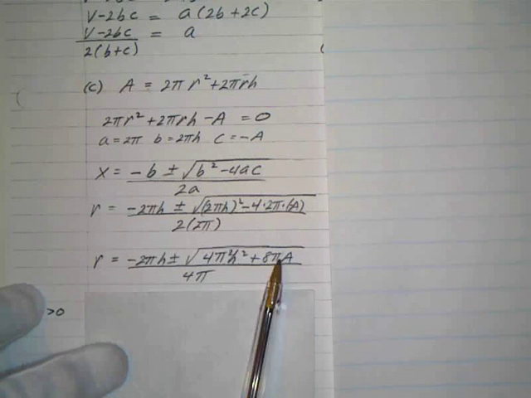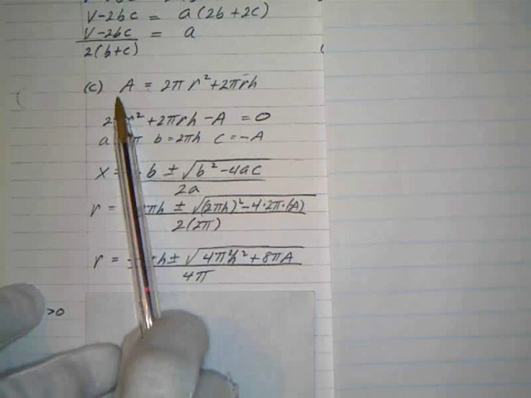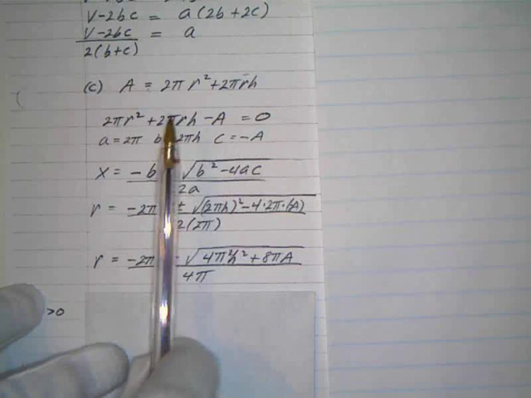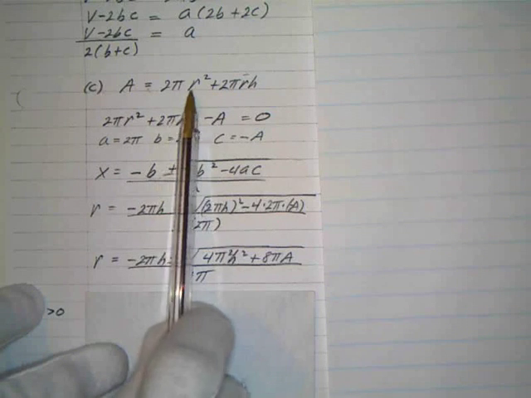Now, if you didn't realize, this is actually the formula for the surface area of a cylinder, or a can, if you want to think of the right circular cylinder as a can. 2 pi R squared, that's 2 circles.